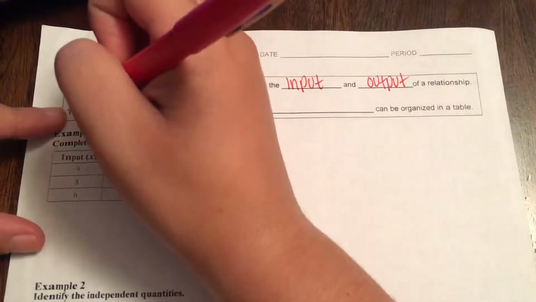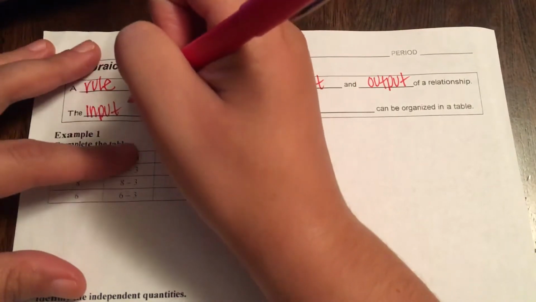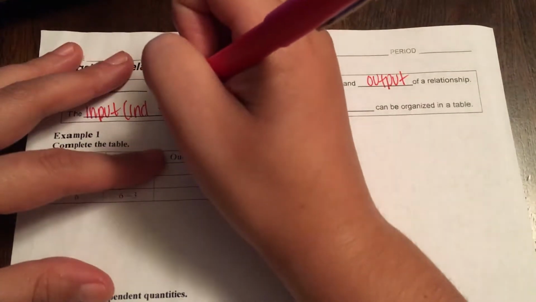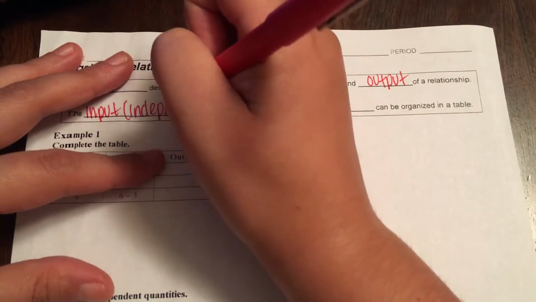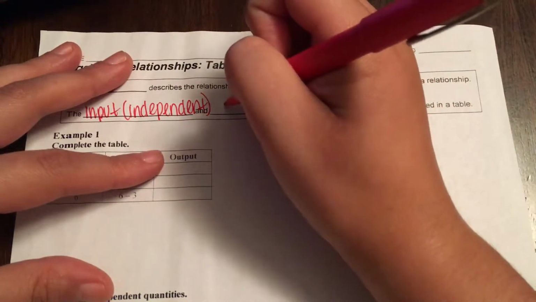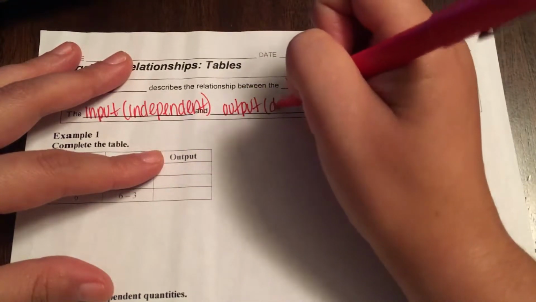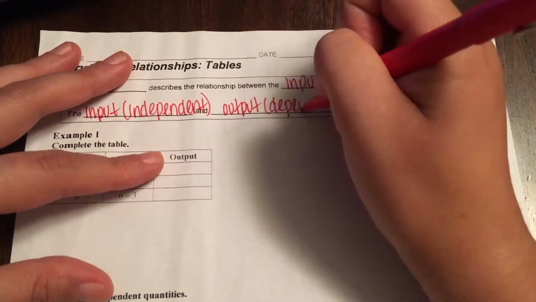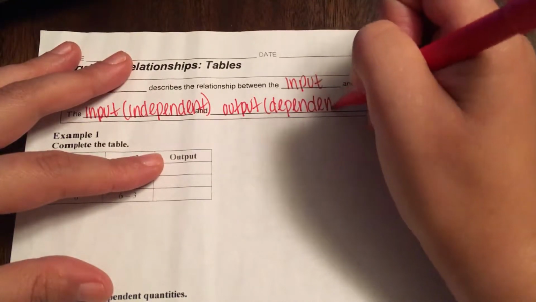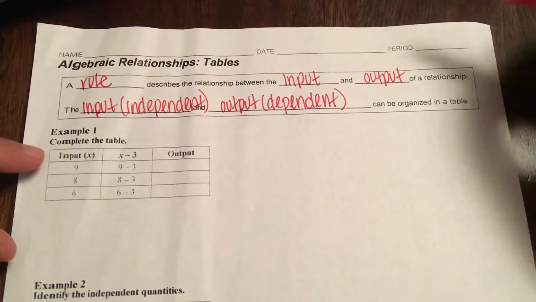Now, the input is the independent quantity and the output is the dependent quantity. Okay, and they can be organized in a table.